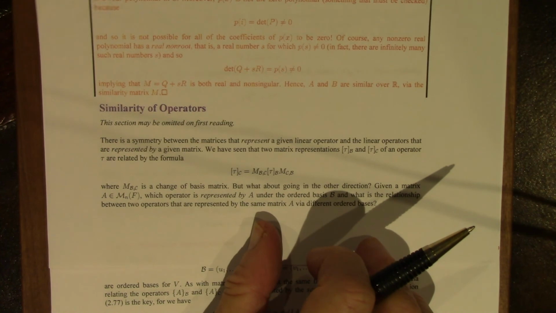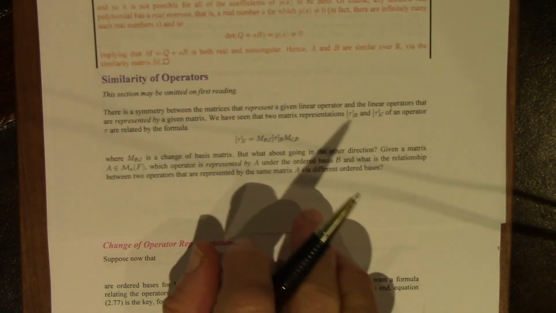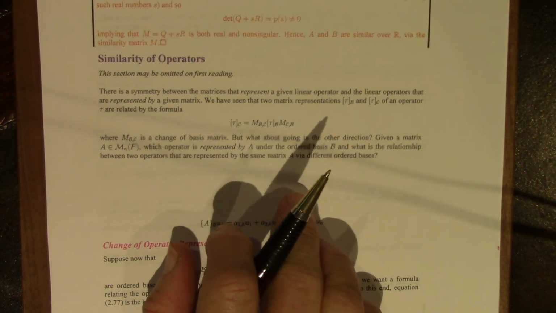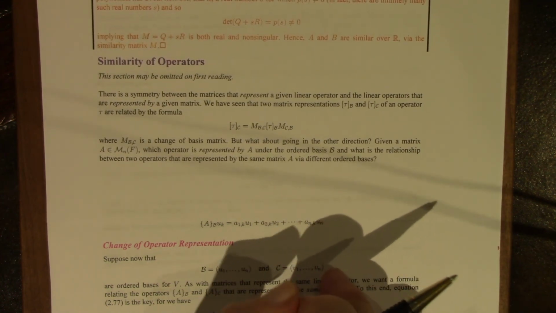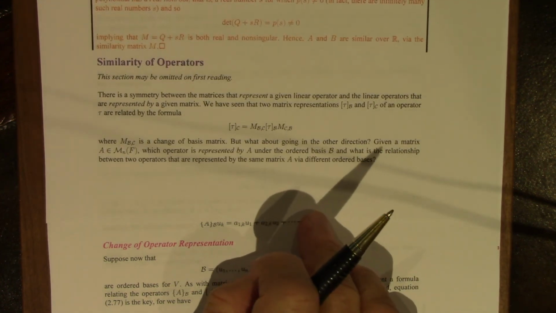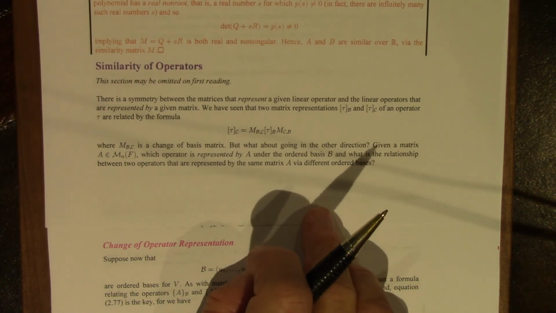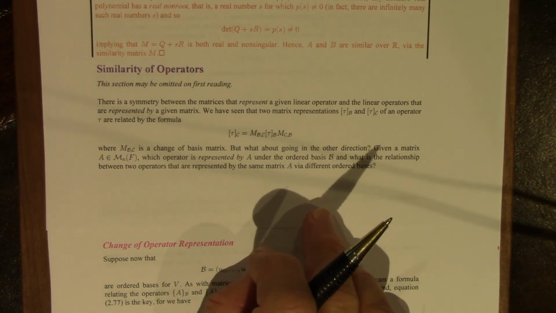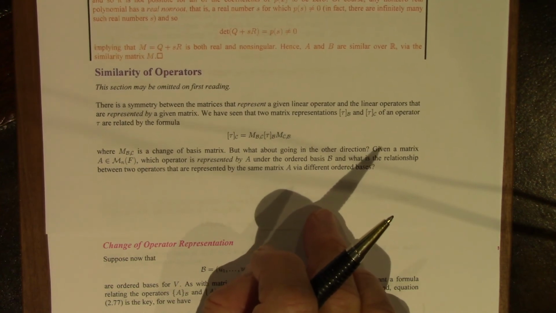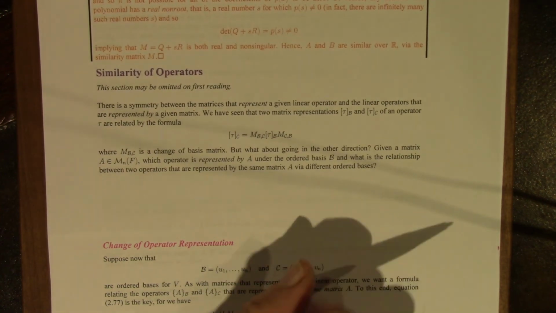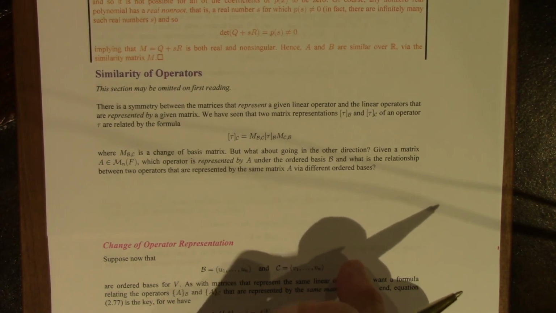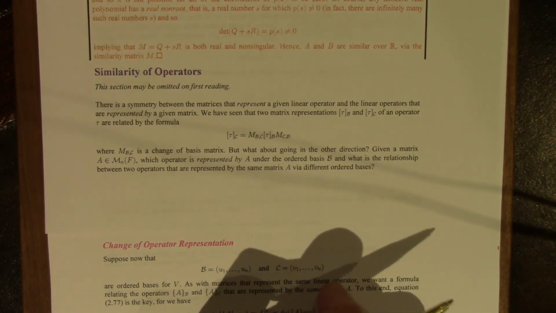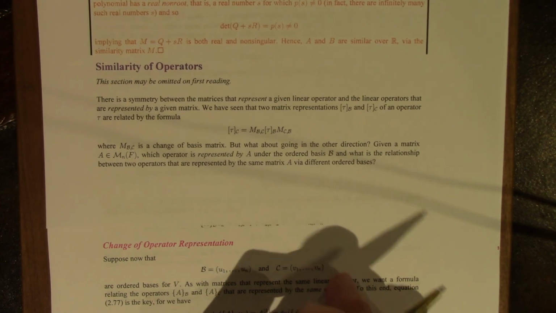We now come to a topic called similarity of operators that is not discussed very often in my experience in undergraduate textbooks, certainly. And it's not something that we are going to need for some time. And then when we do need it, only relatively briefly.